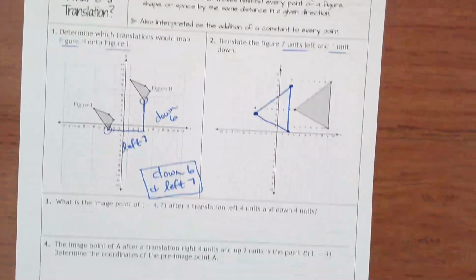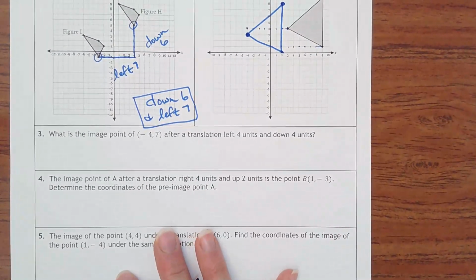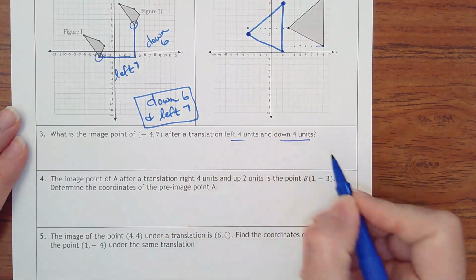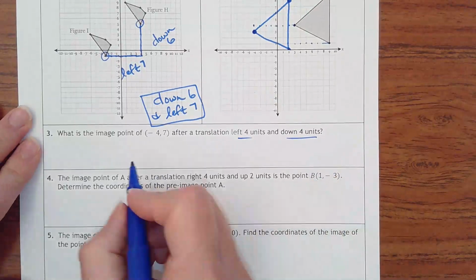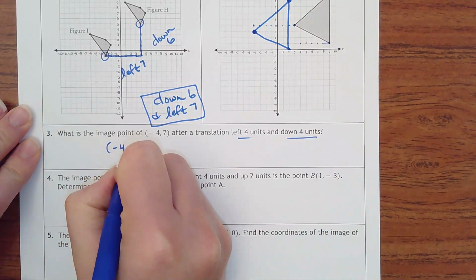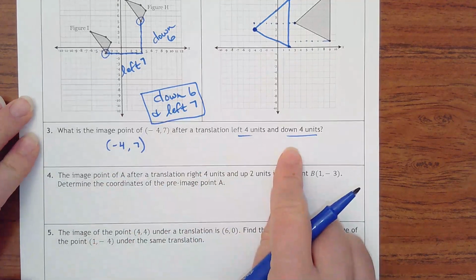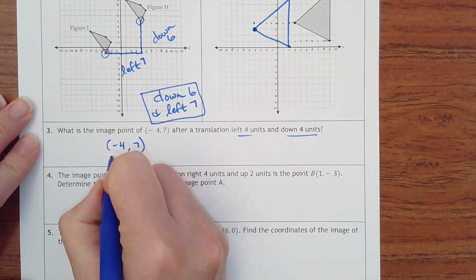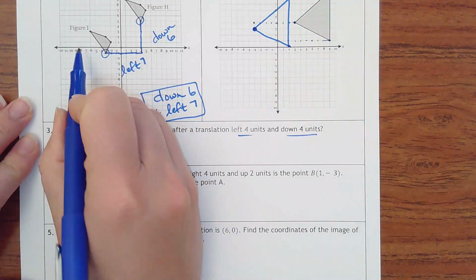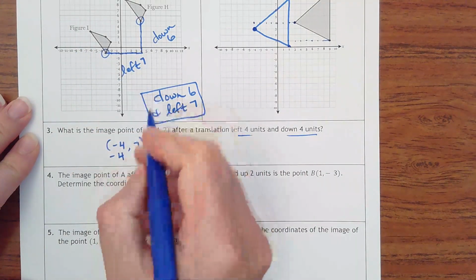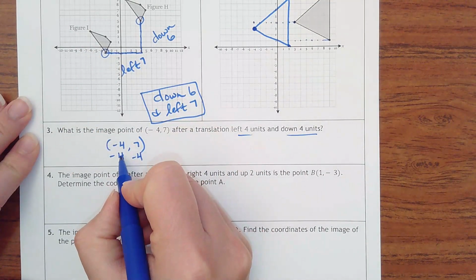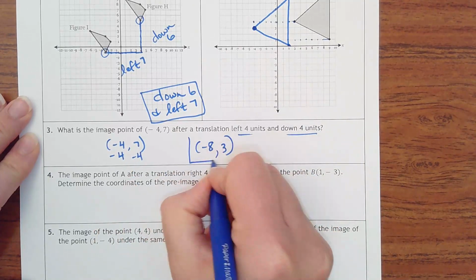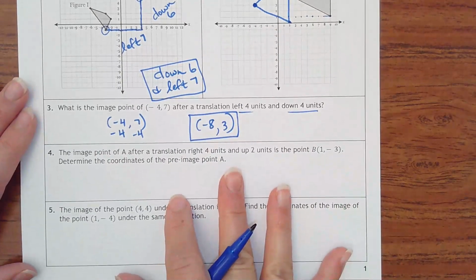All right, number 3 says what is the image point after a translation of left 4 units and down 4? So without having a graph, we need to take a point and do something to it. So think about if it went left 4, that affects the x value, and going left would be a negative movement because we're going left. And then down 4 would affect the y, and that would be minus 4. So negative 4 minus 4 would put me at negative 8, and 7 minus 4 would put me at positive 3. So you can do the math on the coordinate point.